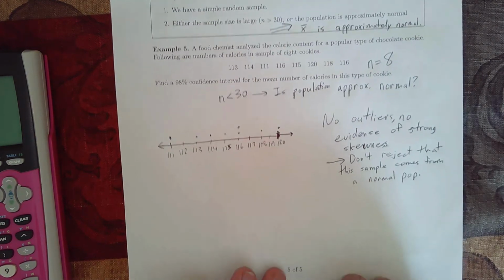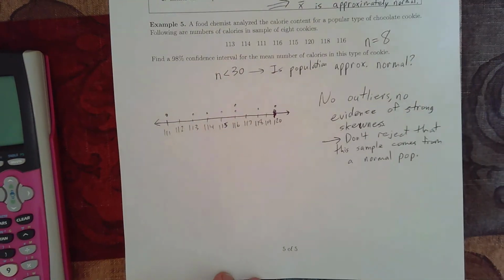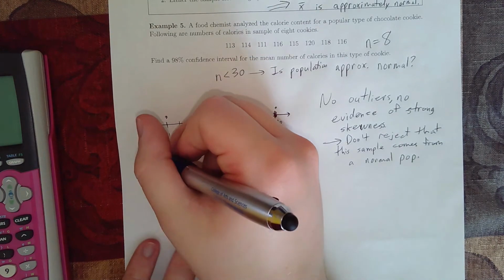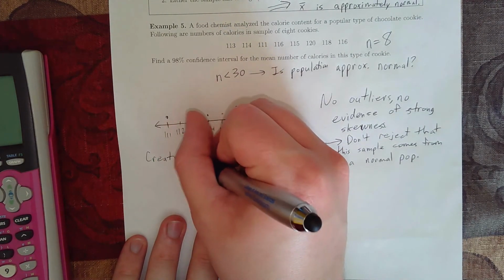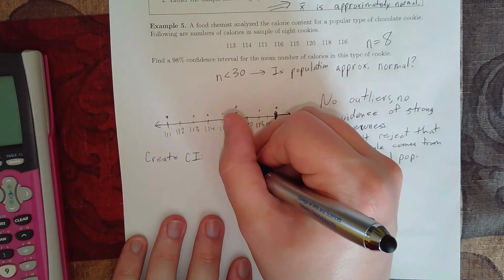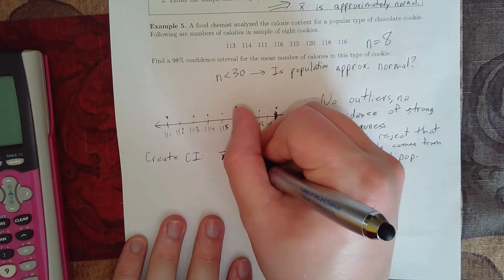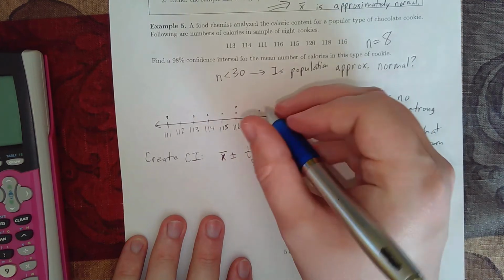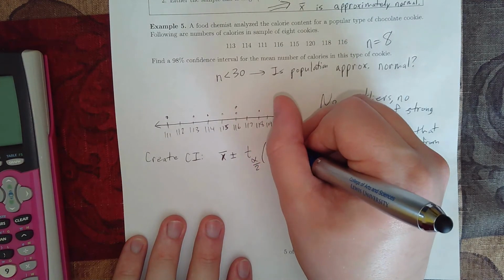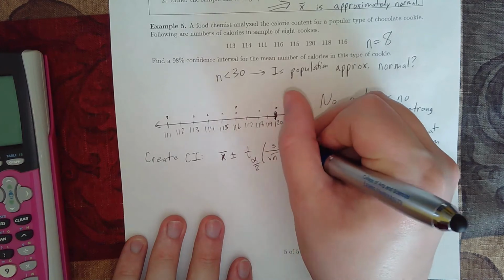All right, so with that in mind, we want to go ahead and create our confidence interval. This will be x bar plus or minus t sub alpha over 2 times s over the square root of n.